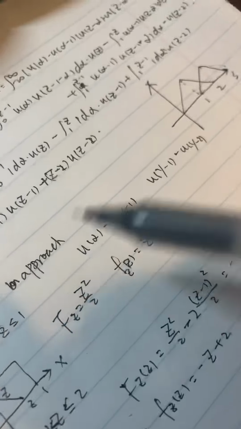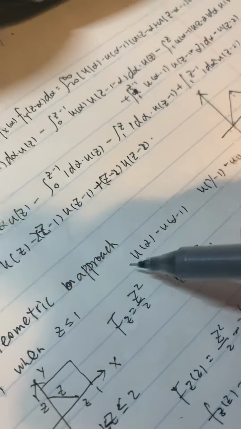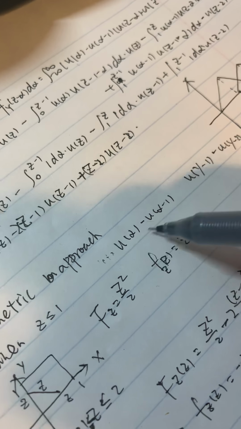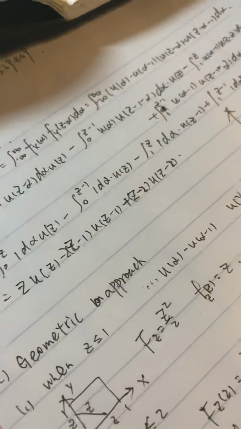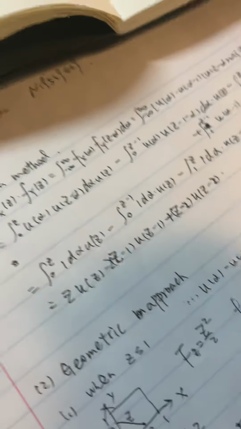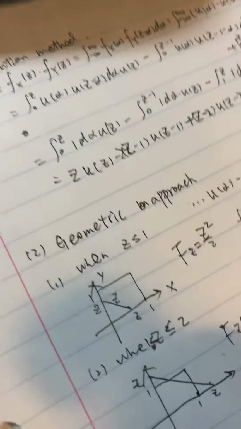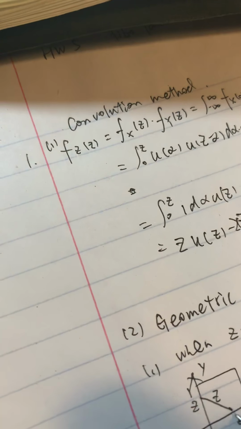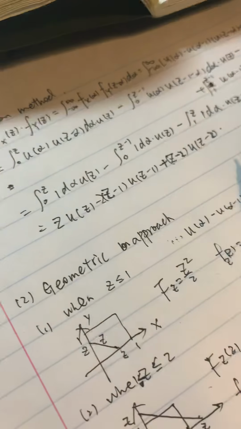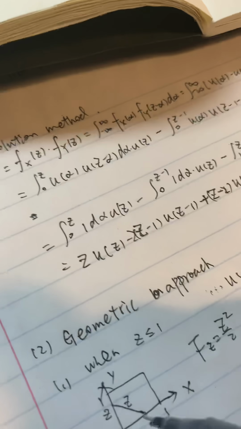Also, we first find this. We let x equal this one and y equal this one, and then shift it right. So it looks like this.